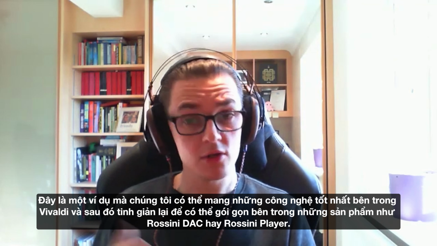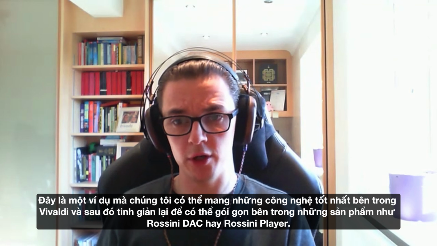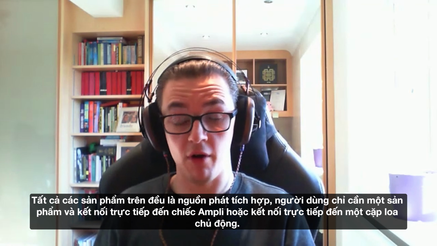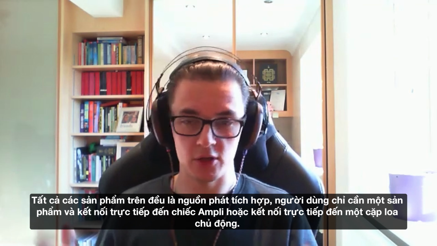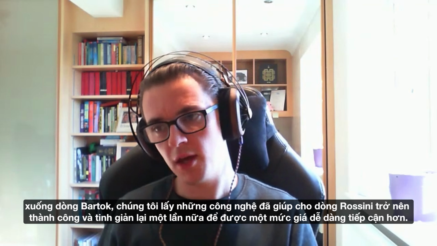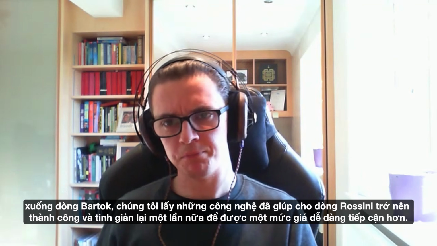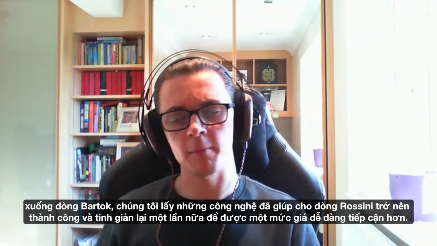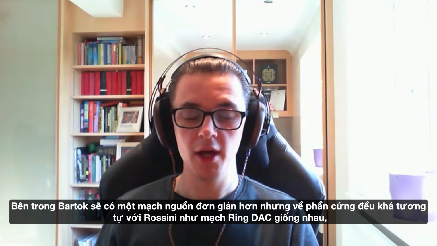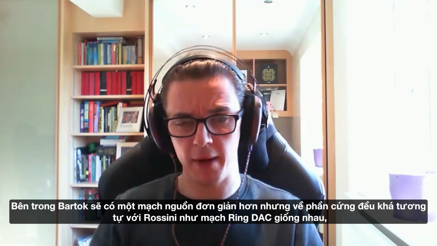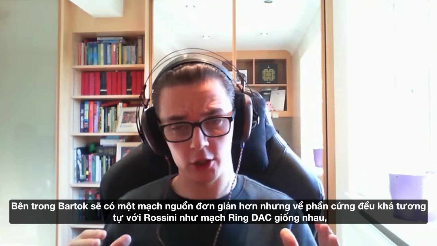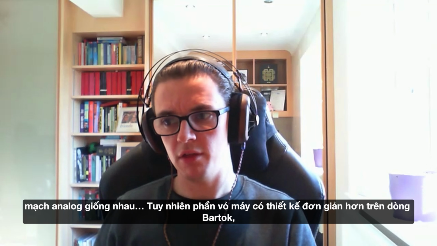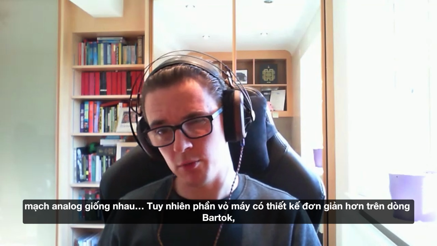And that's what led to something like the Rossini DAC or the Rossini player, which are all-in-one systems. You only need the one box, connect that up to amplifiers or even straight to a pair of active speakers, and you have a whole music system with one box. And then moving down to the Bartok, again, how do we take everything that makes the Rossini so special and refine that down and make it more accessible? As you mentioned, we have a simplified power supply within the Bartok, but the core circuitry is all identical. The same Ring DAC, the same analog circuitry. The chassis is a little bit more simple, as you will see on the Bartok as well.